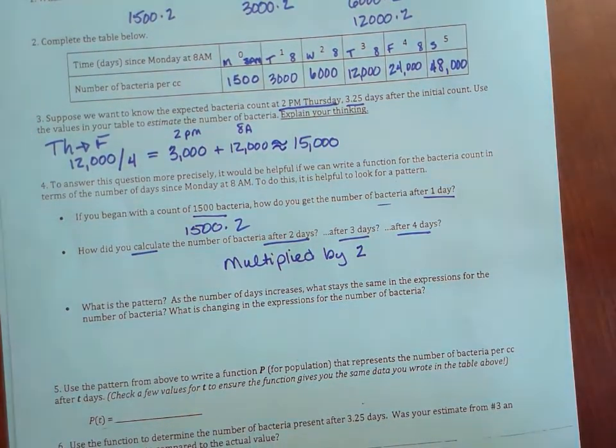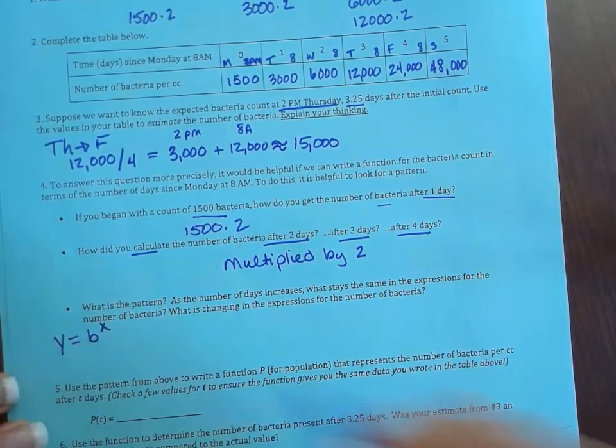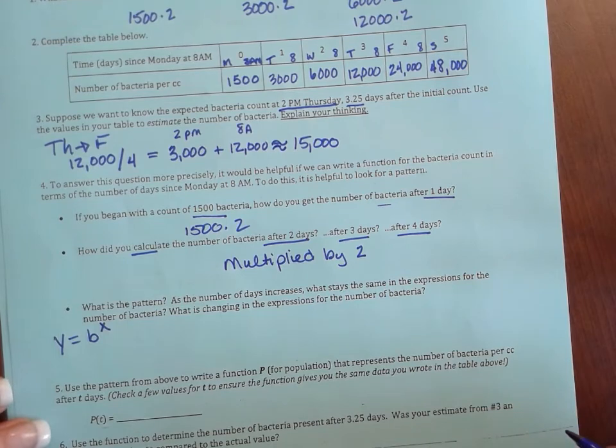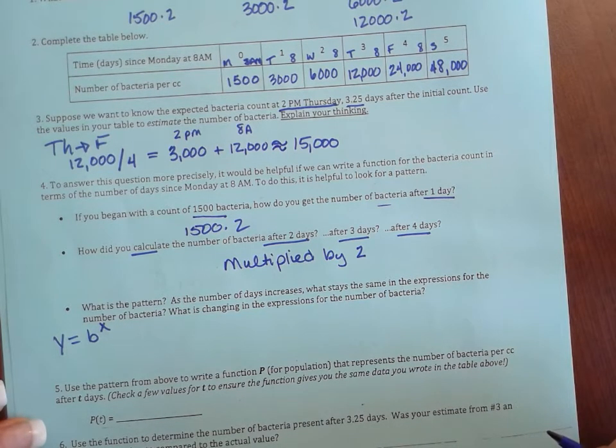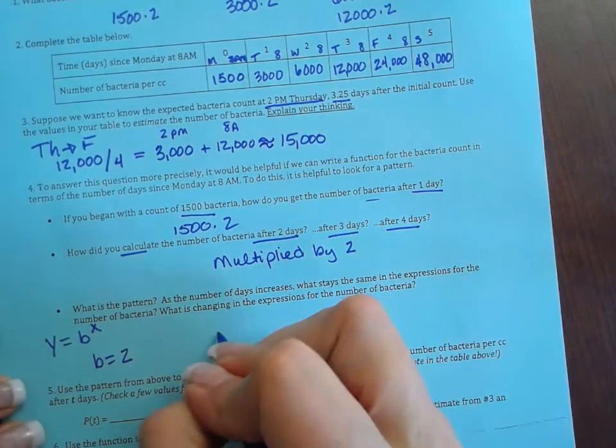Okay, so if we think about it, that would make my base what? Is it exponential growth? Yes. So that means I could write it as y equals a times b to the x. That means I need a base. What's my base? What did I multiply by? 2. So that makes b my 2.